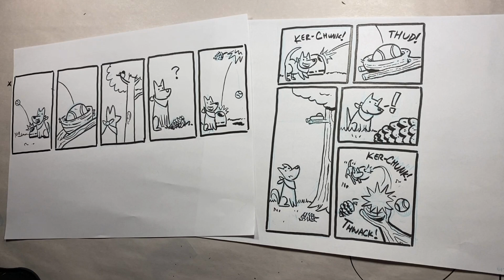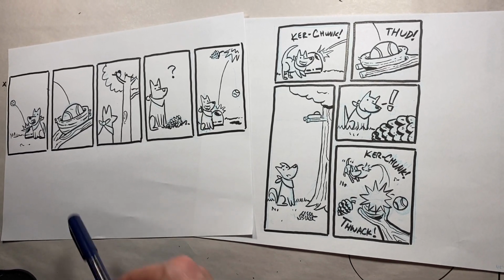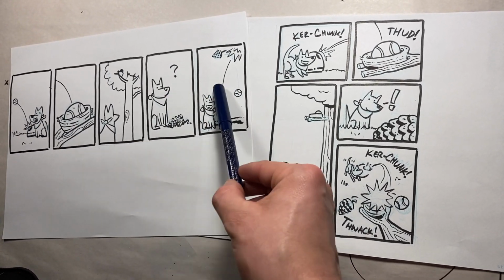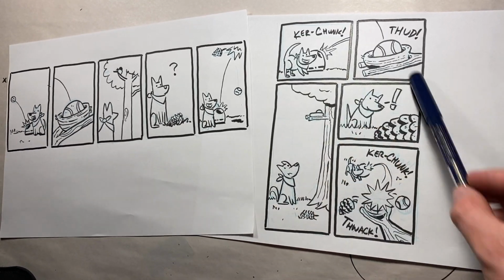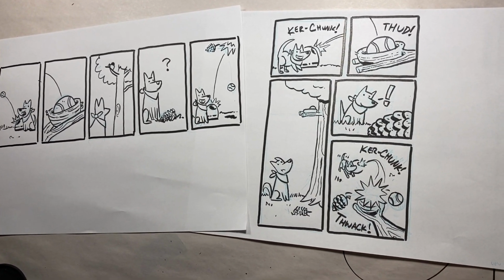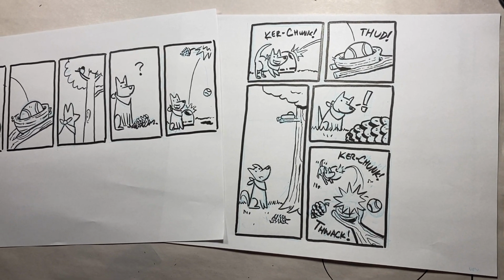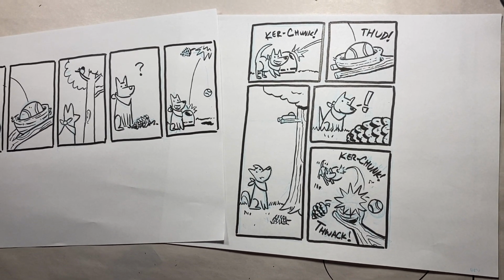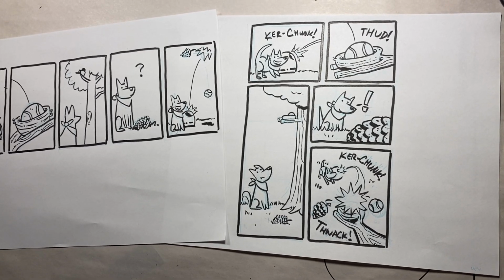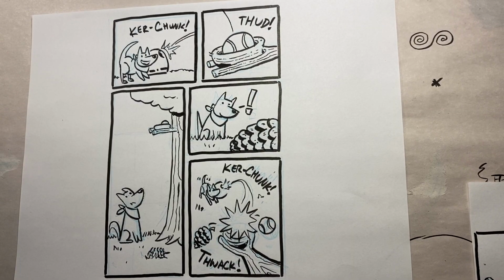Seeing these comics side by side, I hope you're able to see how we can go from just simply telling a story in sequential order to going to an entire page like this. We're able to use visual narrative techniques to just tell a more interesting and engaging story. Now this is looking more like a comic page.